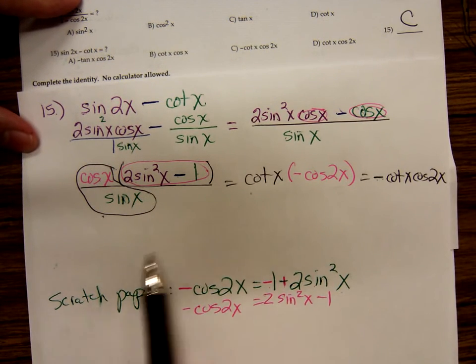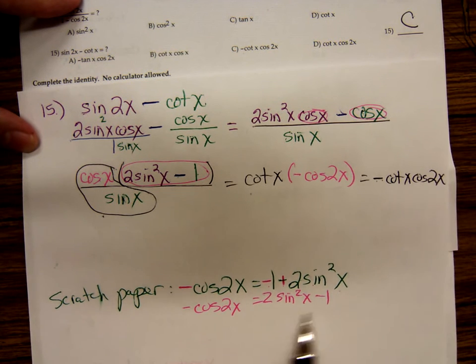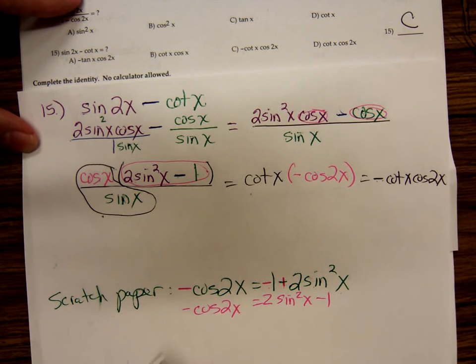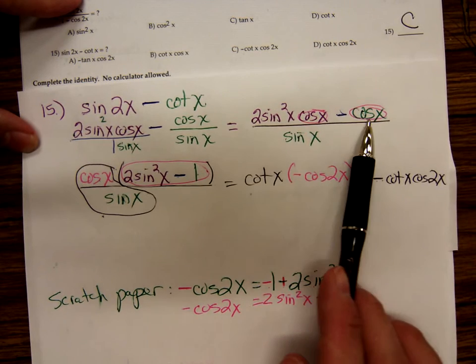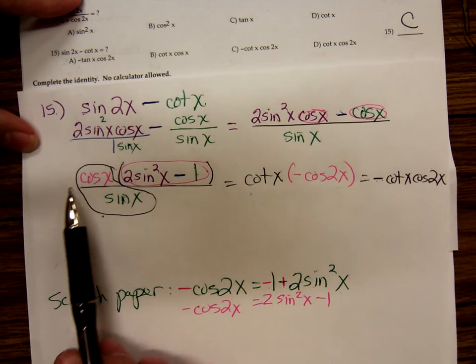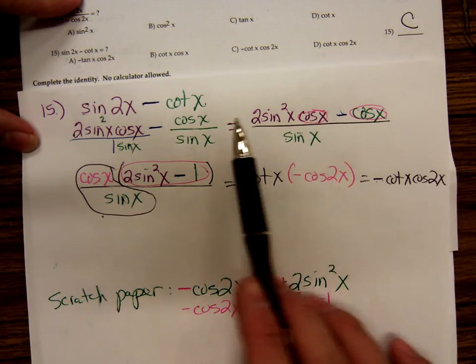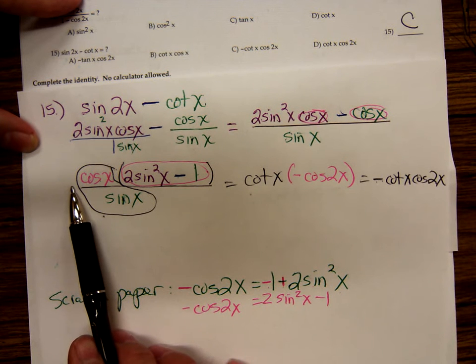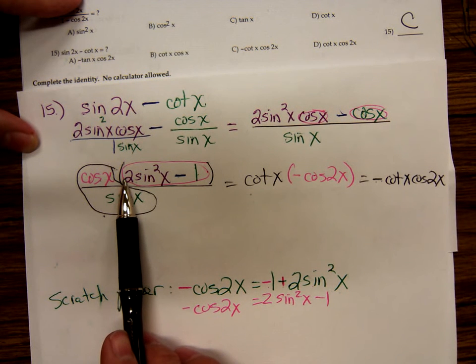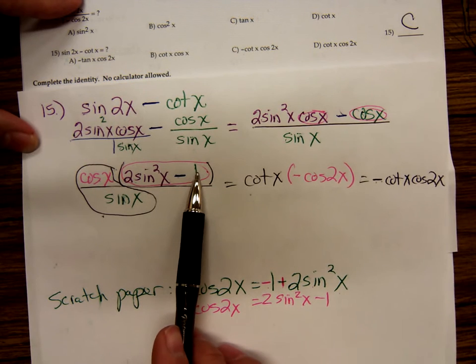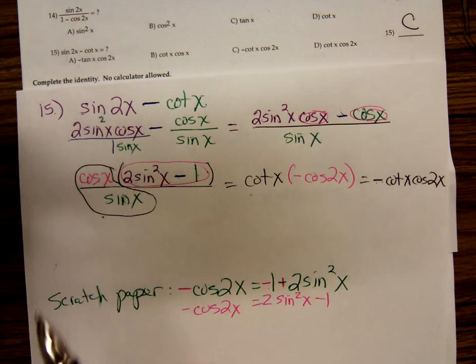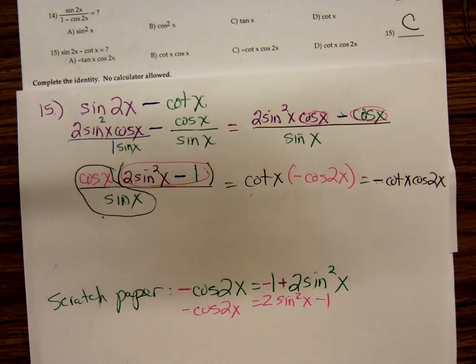There's a lot going on here in my thoughts. Another way we could have done this, instead of factoring out a positive cosine x, if we had factored out a negative, then that would have given us a negative 2 sine squared x plus 1. You sort of, if you're doing it that way, then you know how it's working out anyway. Any questions there? I need some more paper.